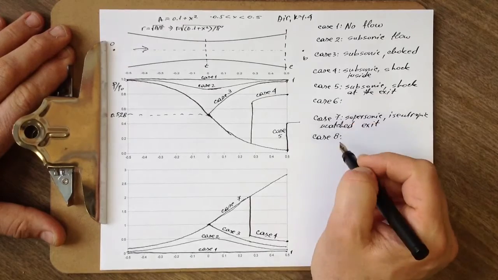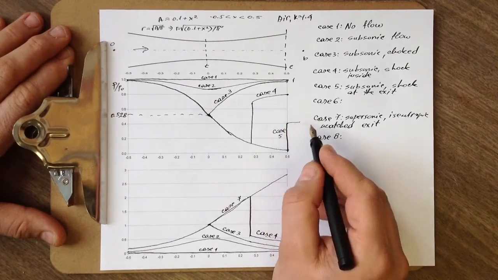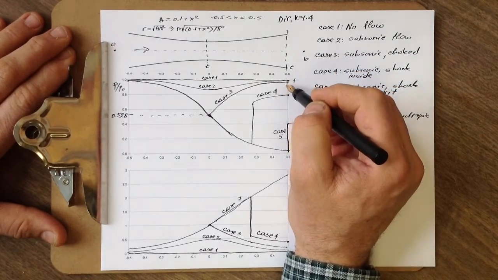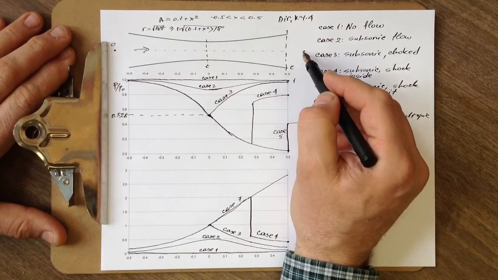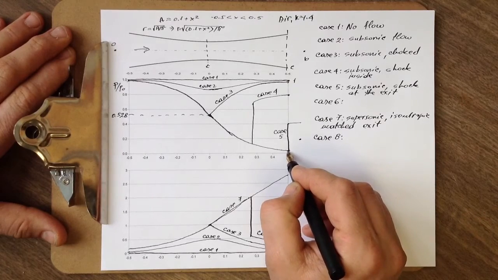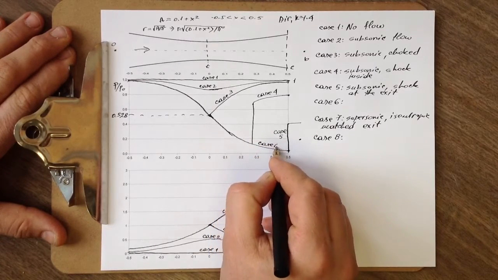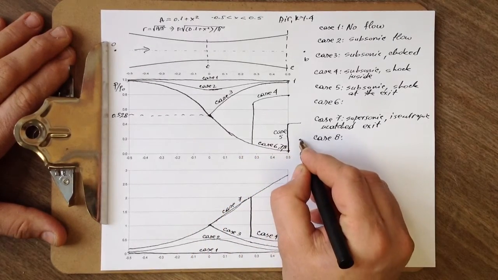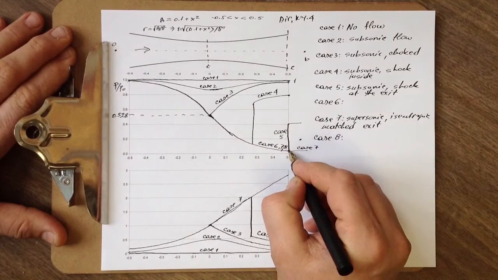So what about cases 6 and 8? They are between case 5 and case 7. You guessed by now that these cases are arranged by decreasing back pressure, not necessarily by exit pressure, because we don't control pressure at the exit. What we do control is the back pressure. So if we have some back pressure here that's higher than case 6, this was case 7, sorry, and I'll write here cases 6, 7, 8. So in case 6, okay, this was case 7.